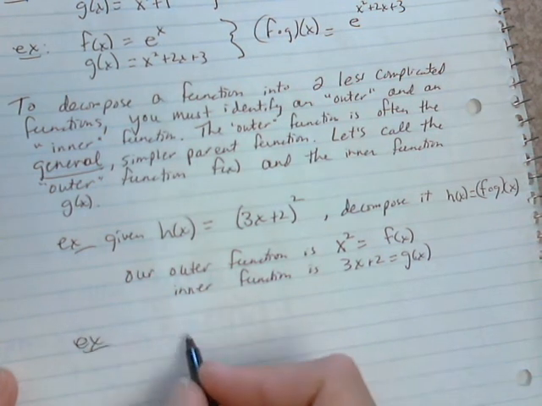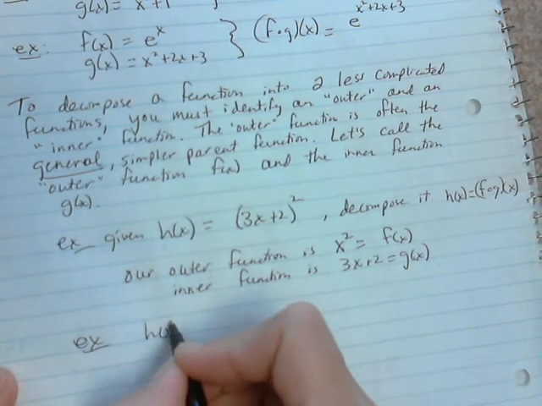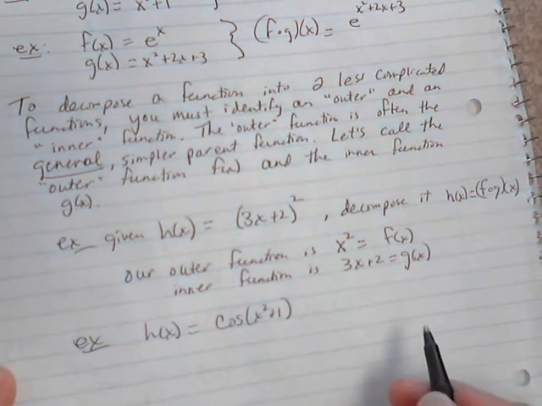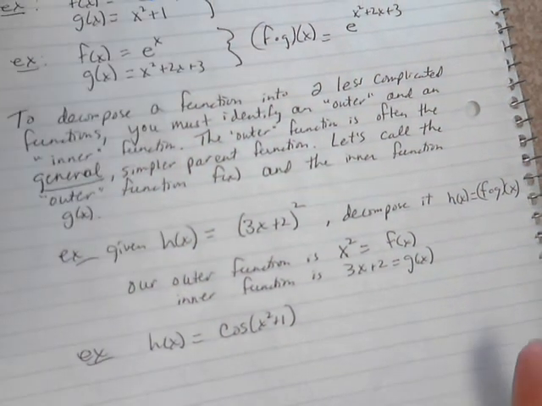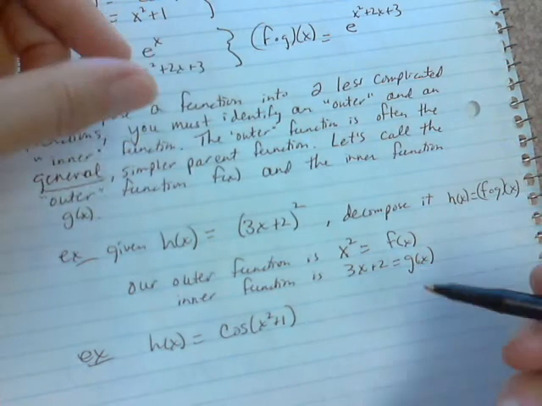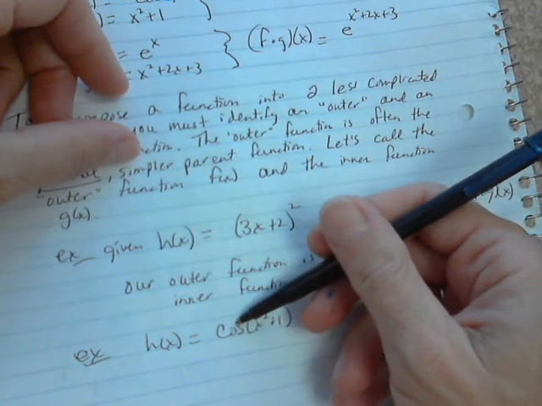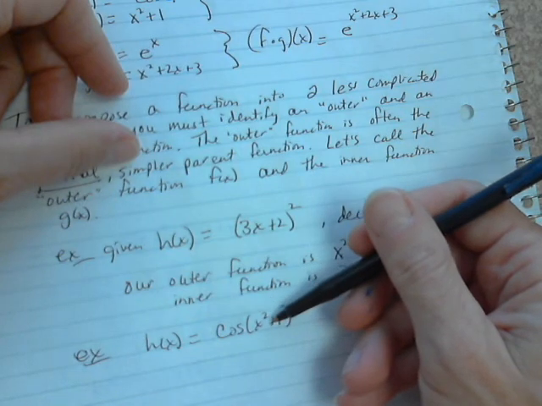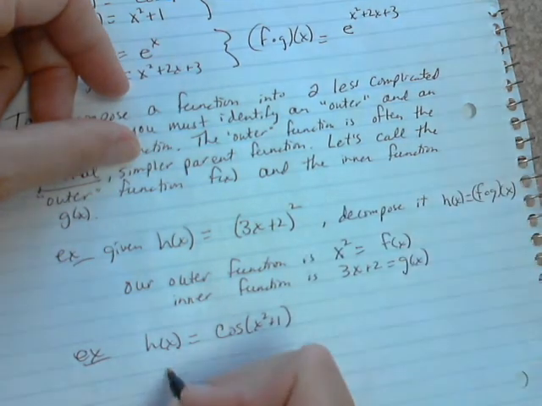Second example, what if we're given h of x is equal to the cosine of x squared plus 1? Well, we take a look at this and we say, there's an outer function and an inner function. The outer function looks like the cosine of x, and the inner function looks like x squared plus 1.